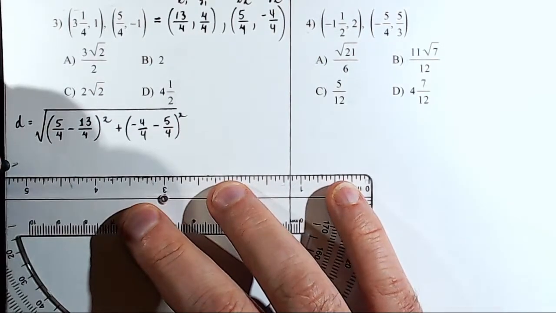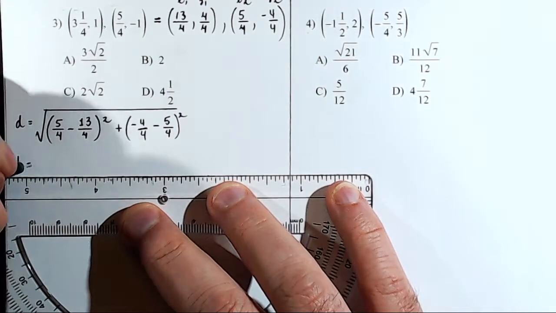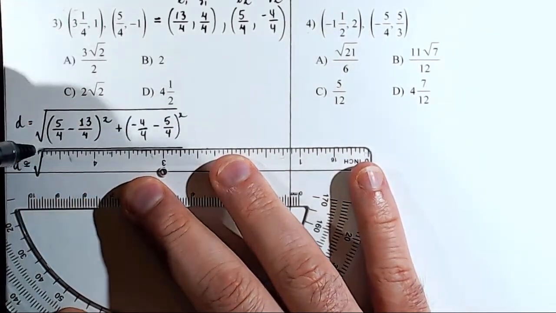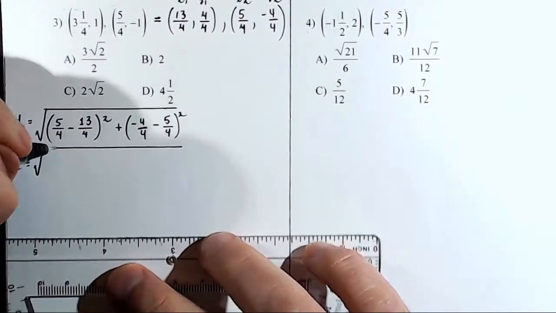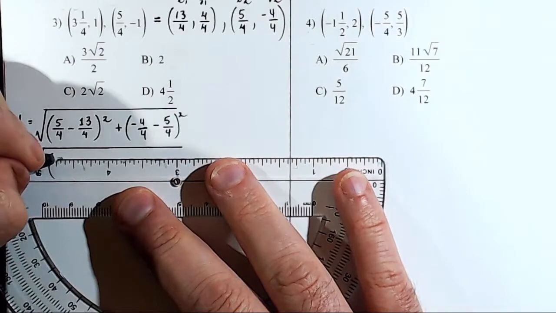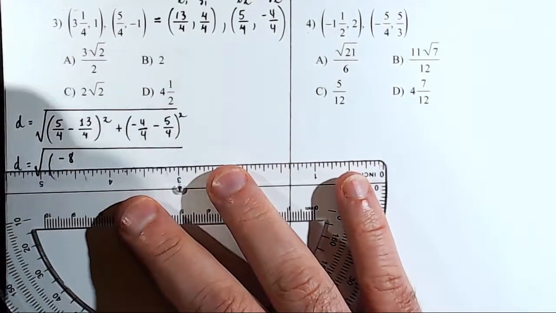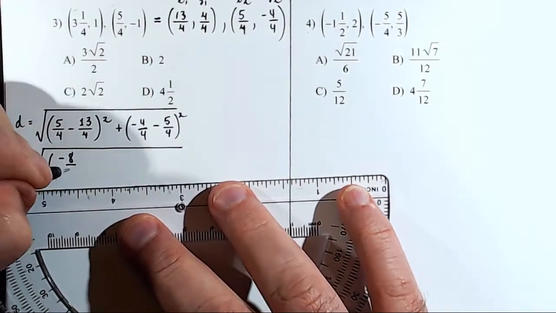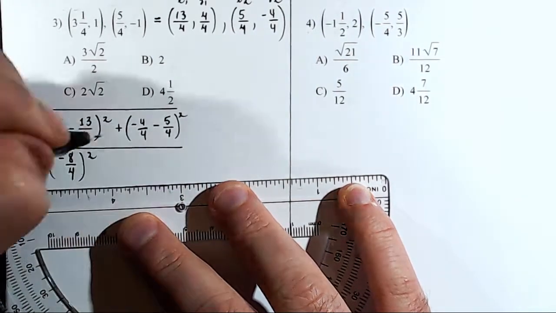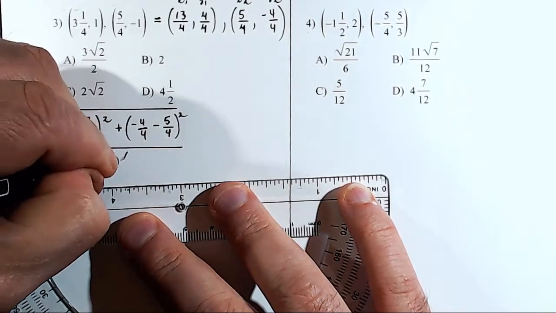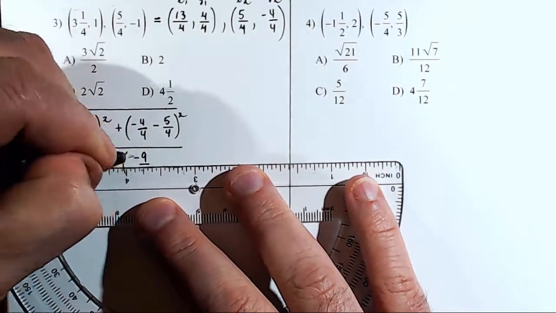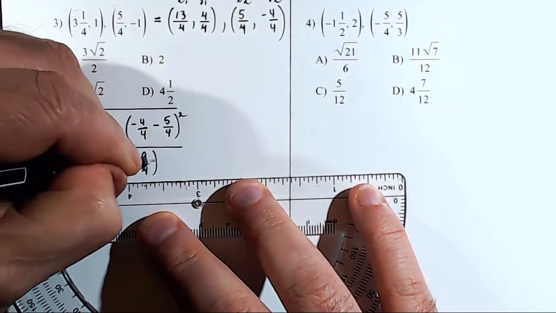So I'll rewrite this: D equals the square root of, open parentheses, negative 8 over 4, squared, plus negative 9 over 4, squared.